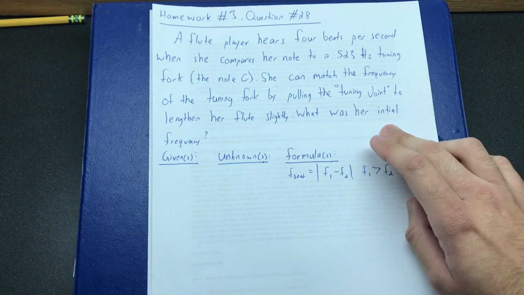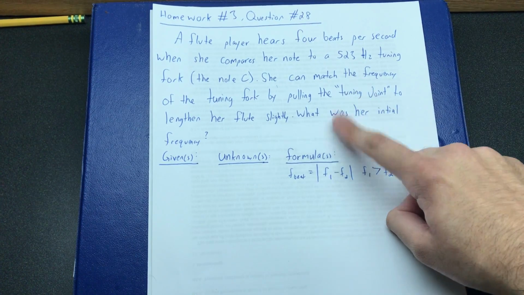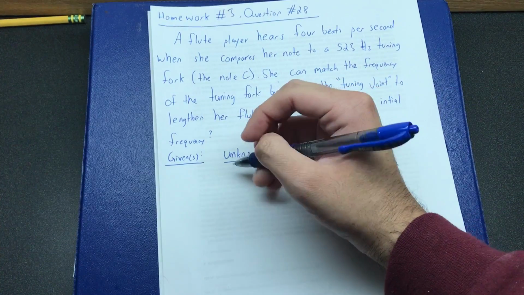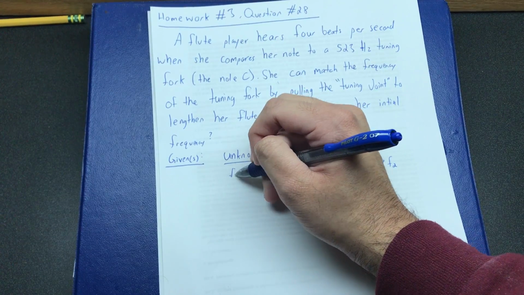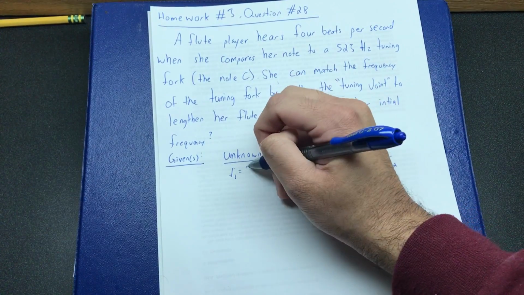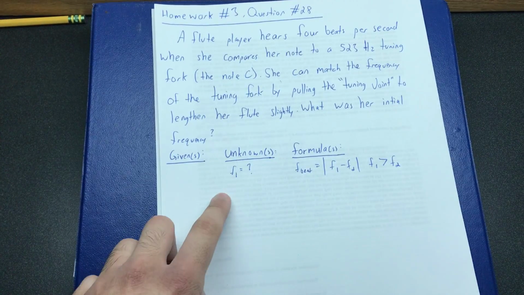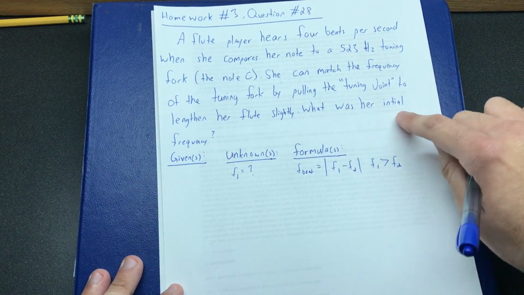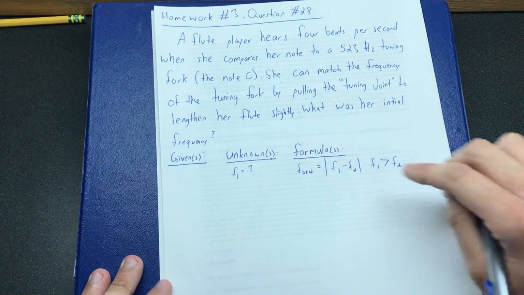So from the problem, the last sentence says, what was her initial frequency? And the notation for the initial frequency is f sub 1. So this right here is our unknown, because f sub 1 is the notation for the initial frequency.